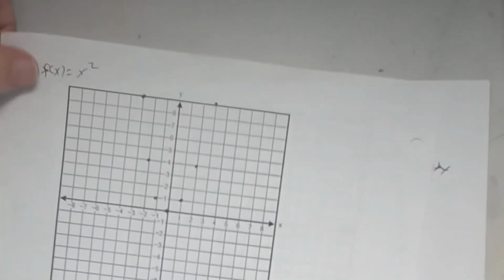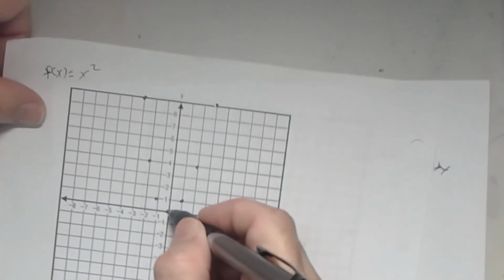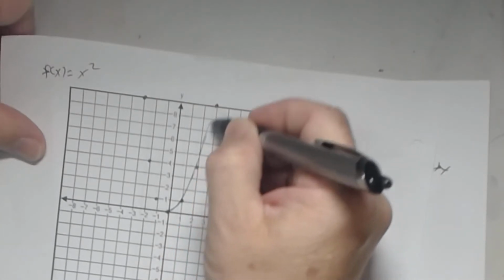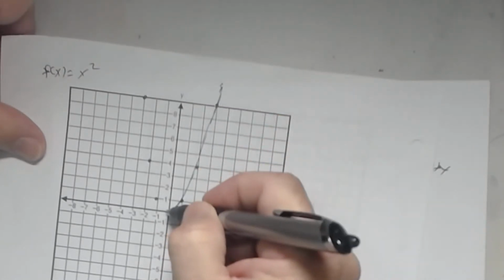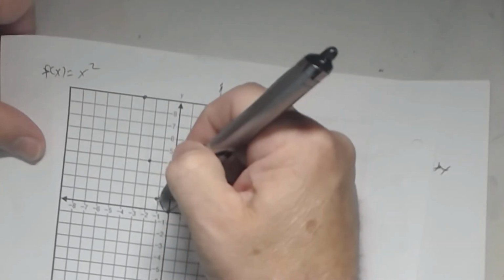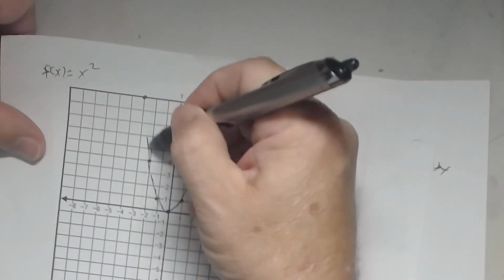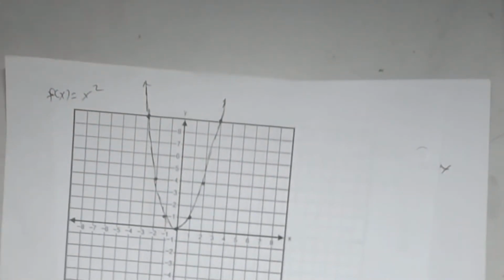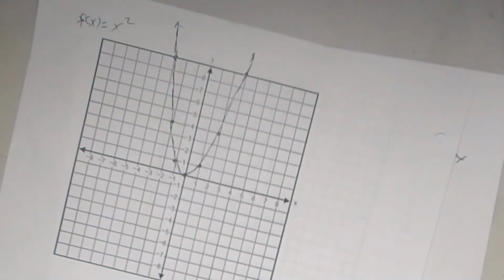And if you connect them, just like this, you get that parabola. You do the best you can with connecting these. It's supposed to be a curve, so don't use lines. So you get something like that. So that is the parent function x squared.